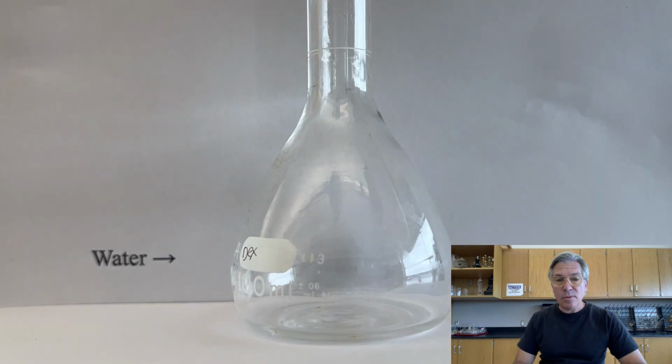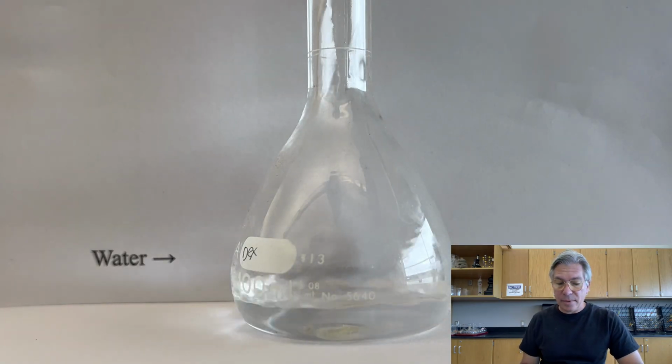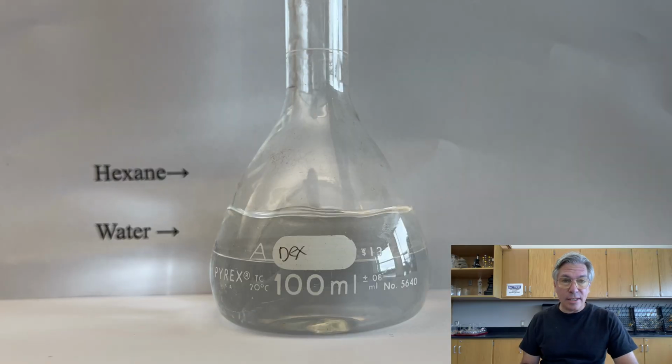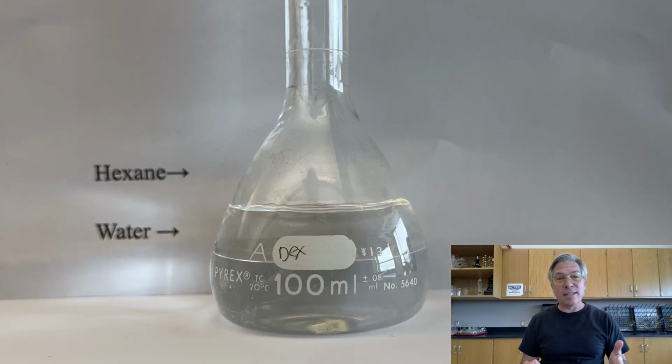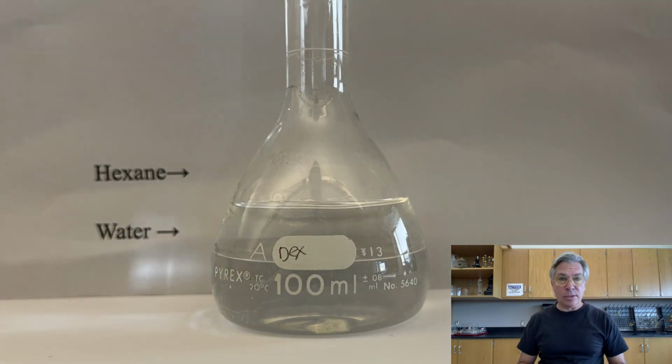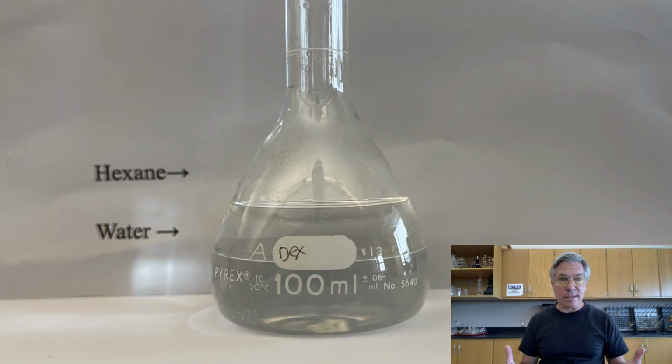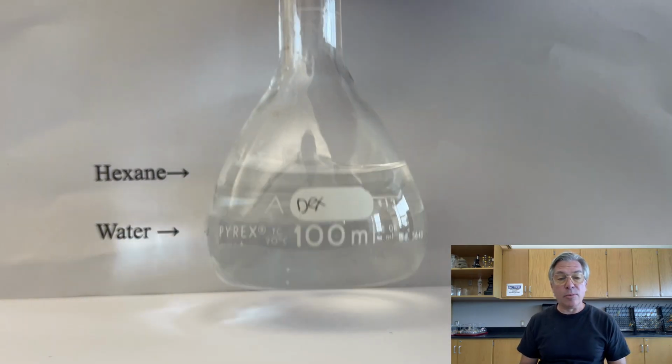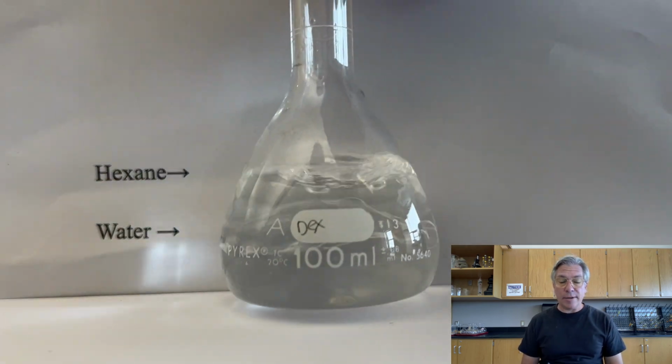For our third example, we took a simple volumetric flask and added a little bit of water to it. Then we added a little hexane to it. And the hexane, which is less dense than water, was unable to mix with the water because hexane is nonpolar. And so we ended up with 2 layers, a hexane layer and a water layer.